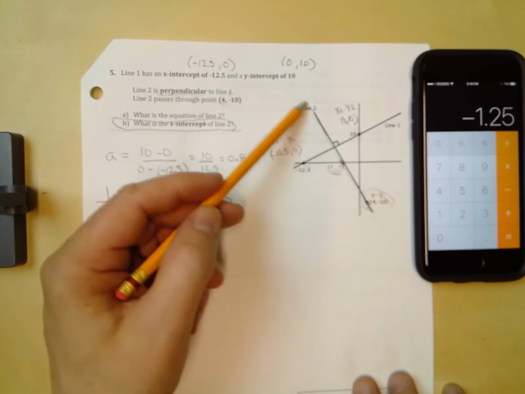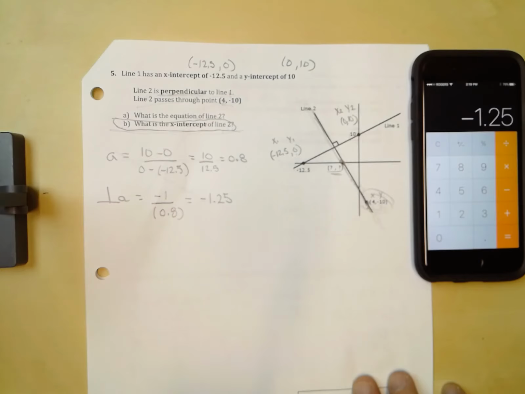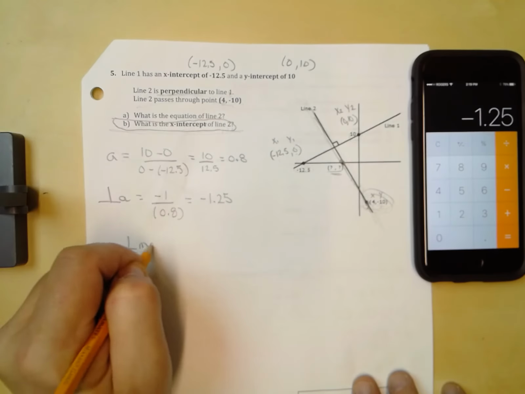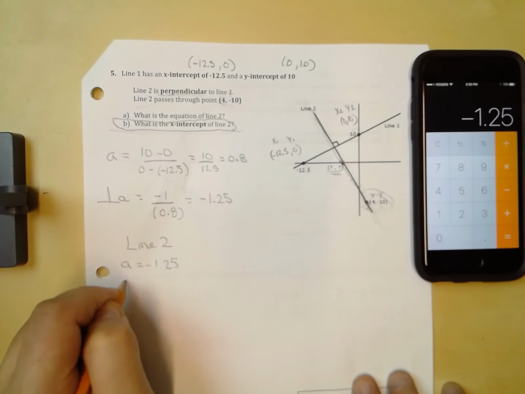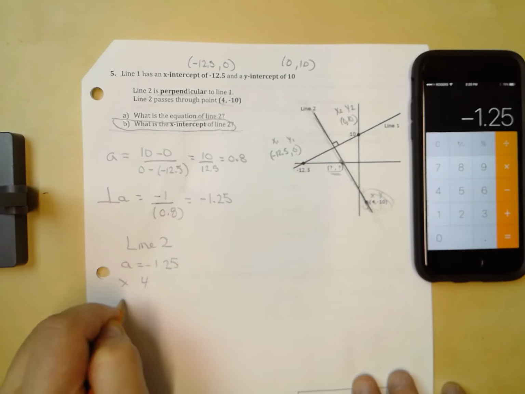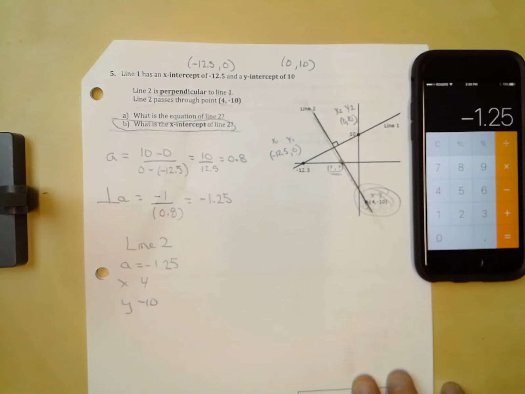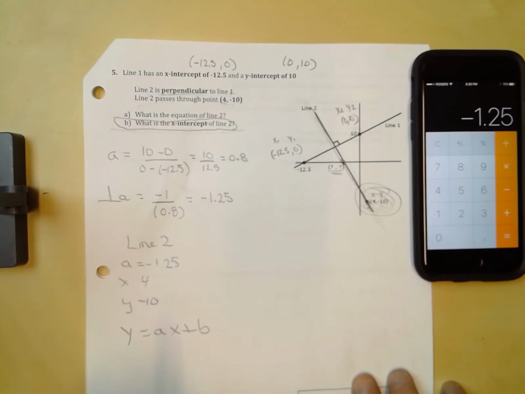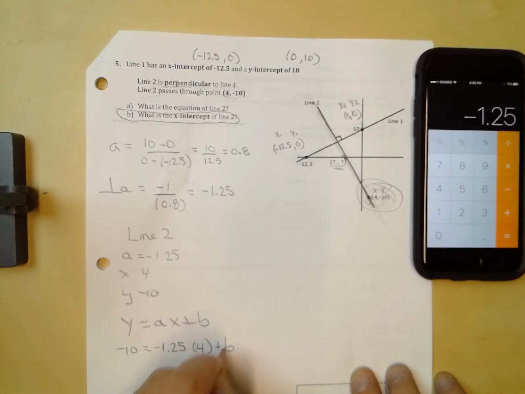Really now we've got that slope, and so we can go ahead and use the point in the line we're trying to solve. We're looking at line 2. And we know that the a is equal to negative 1.25. And we know an x, it's 4. And we know a y, it's negative 10. Because of that right over there. And we know the equation of that line. Y is equal to ax plus b. So negative 10 is equal to negative 1.25 times 4, plus b.